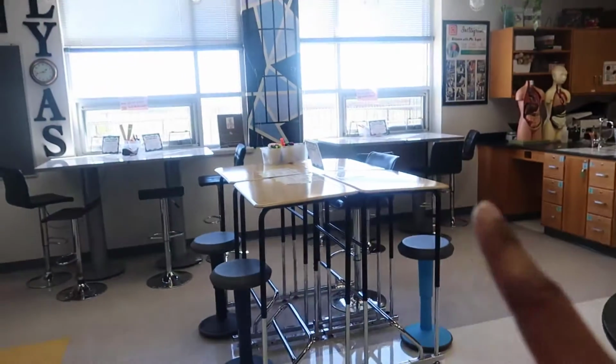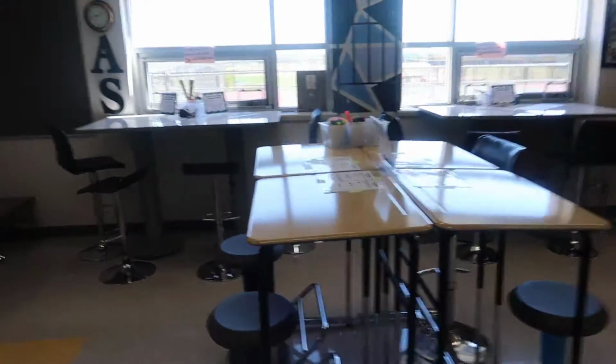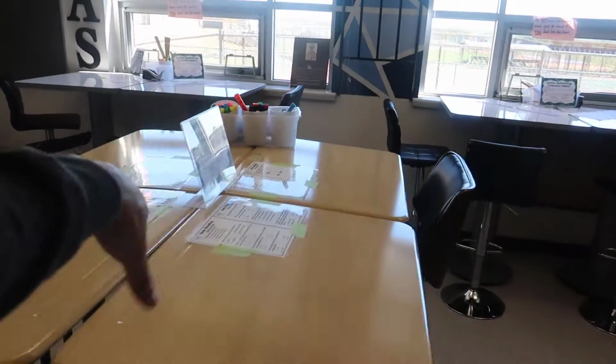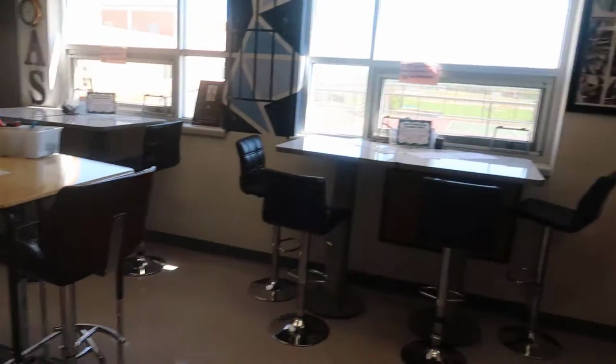The evaluation station is the only station that I have right now that I have 3 areas. So there's this area right here, right over there, and right over here. So at any given point, there could be 12 students.